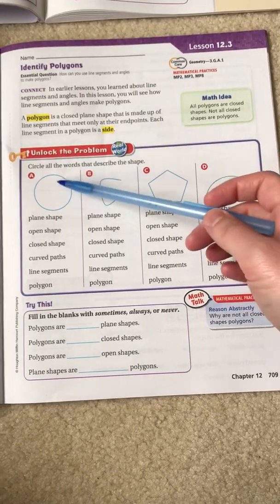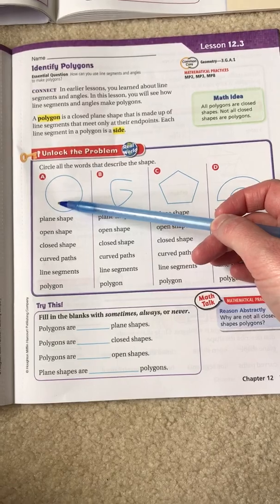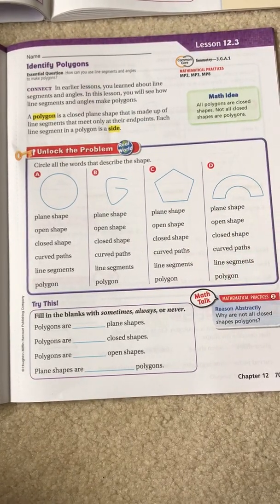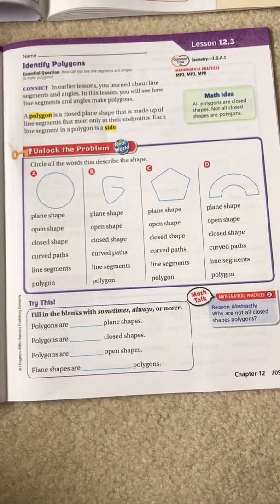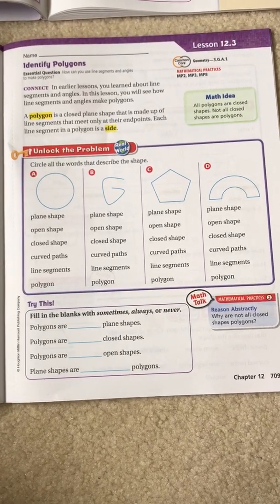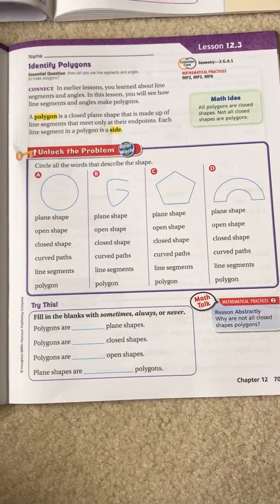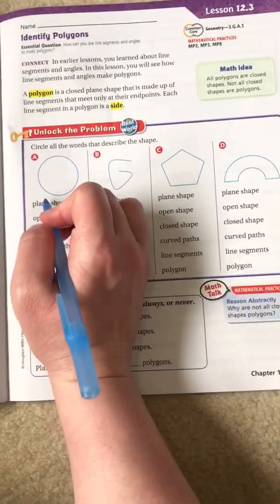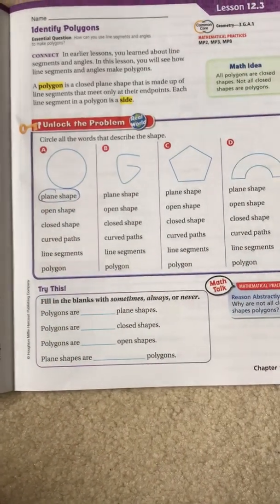Okay, so let's look at this here. A plane shape is a shape on a flat surface. It is formed by points that make curved paths, line segments, or both. So it's on a flat surface and it has curved paths. So we can say, yes, this is a plane shape.